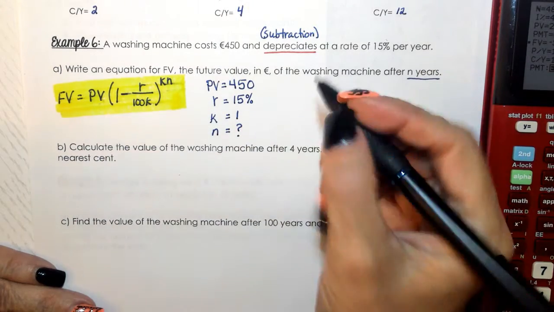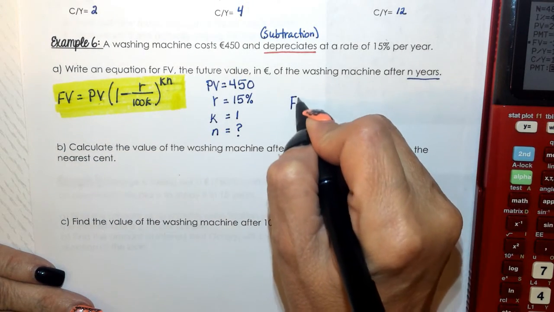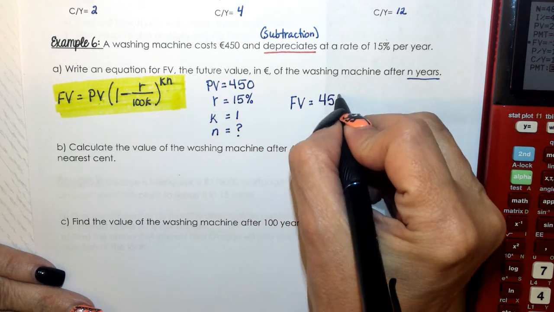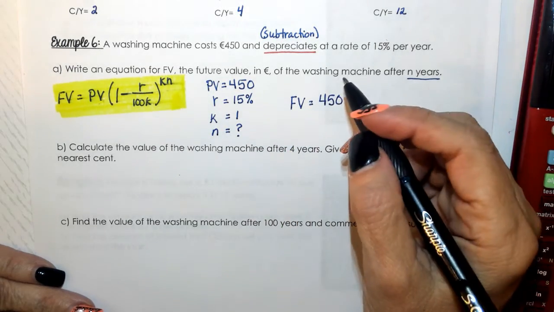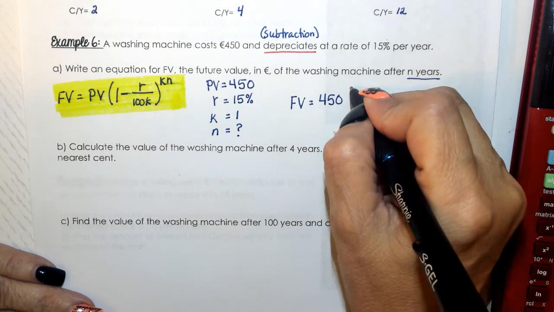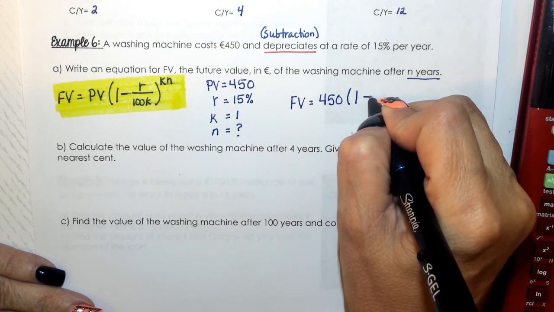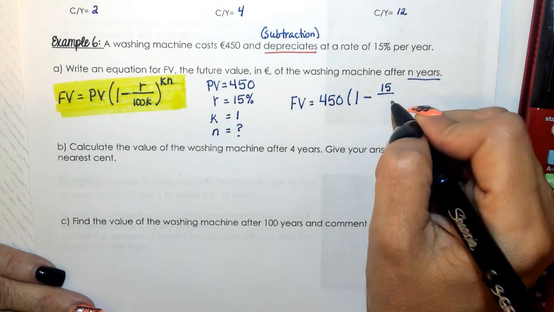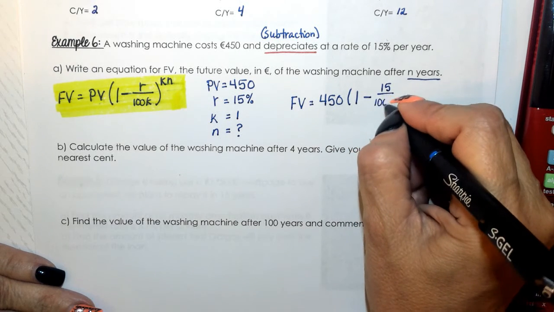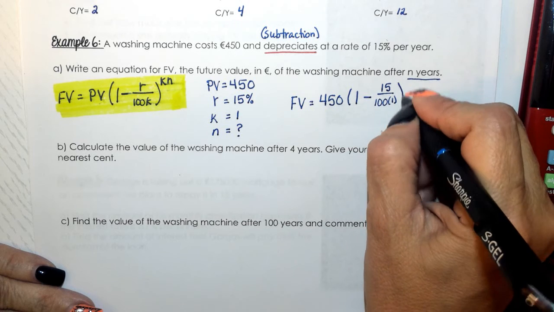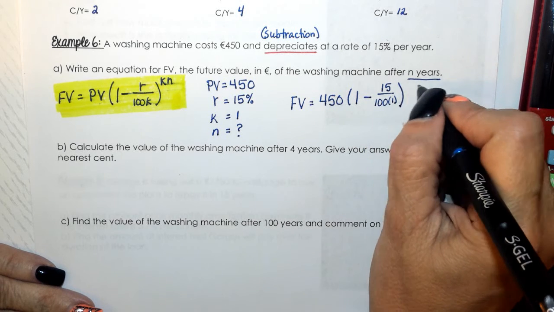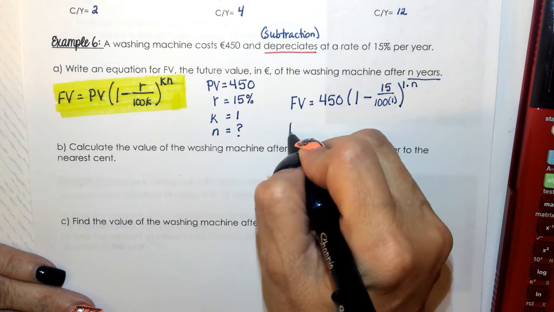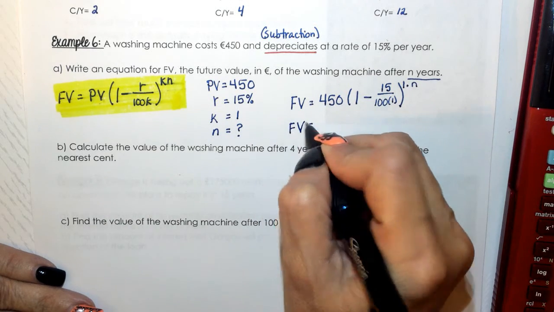Write an equation, and my calculator doesn't really give me an equation, but this does. So the future value would equal PV, the present value, times 1 minus, and remember we put the percent in as, we don't change it to a decimal, 15 over 100. And then to the n times k, which would be 1 times n. Let's simplify that. And you're going to see something here when we do this.